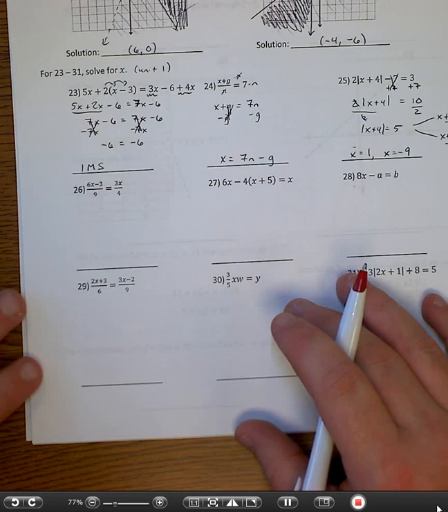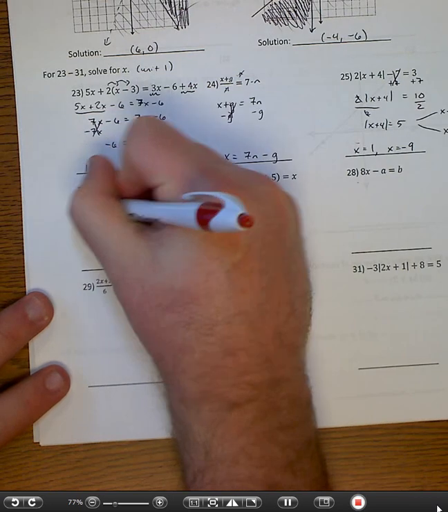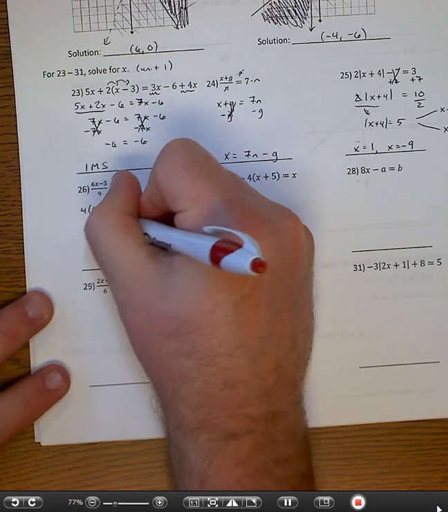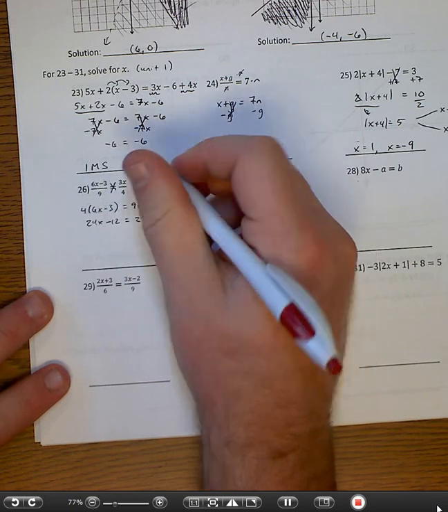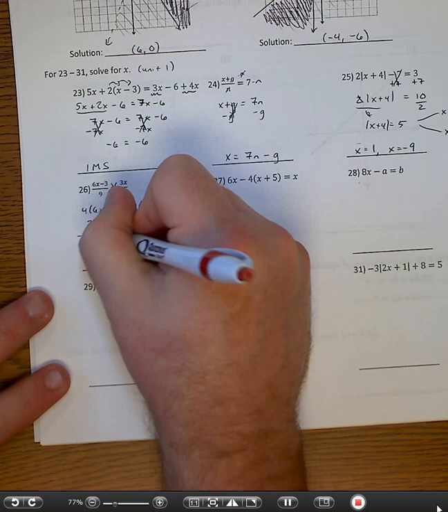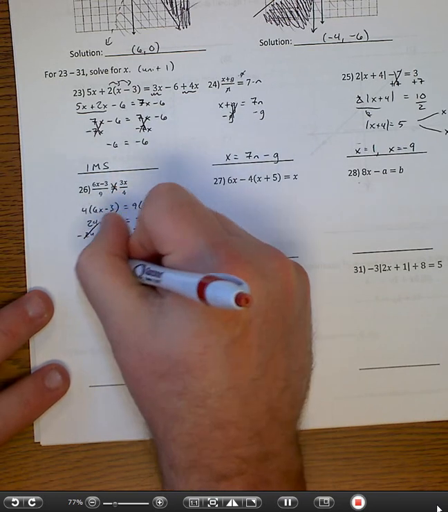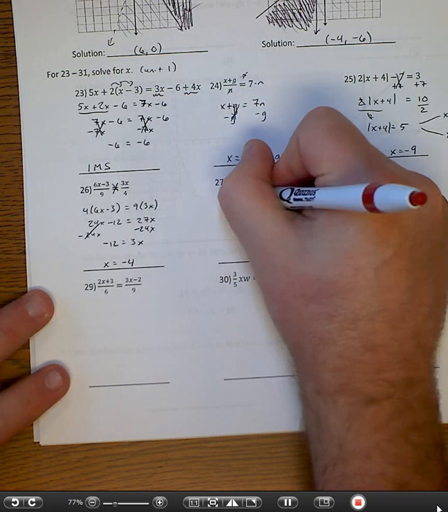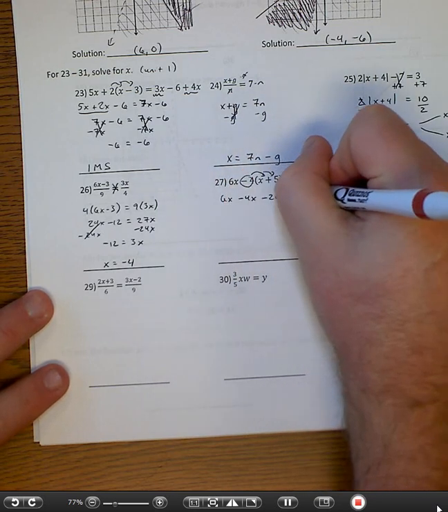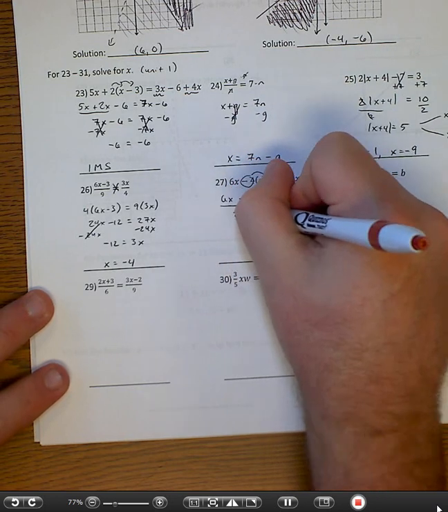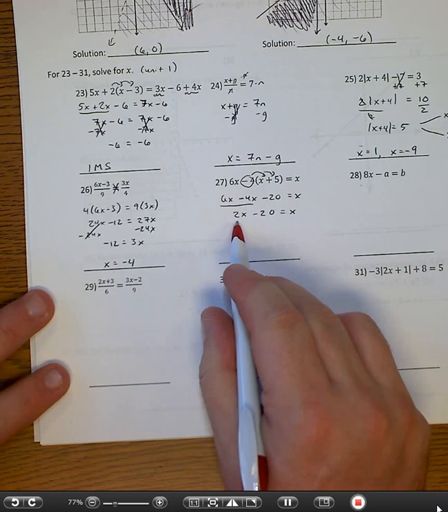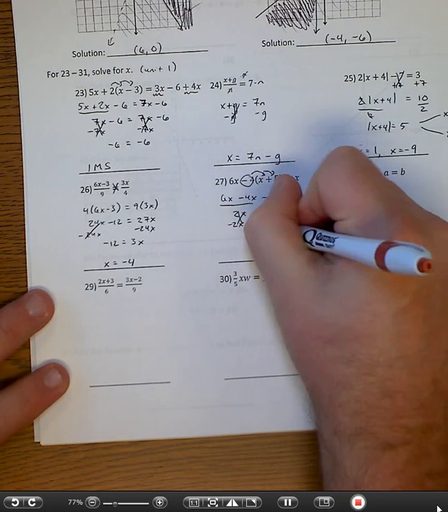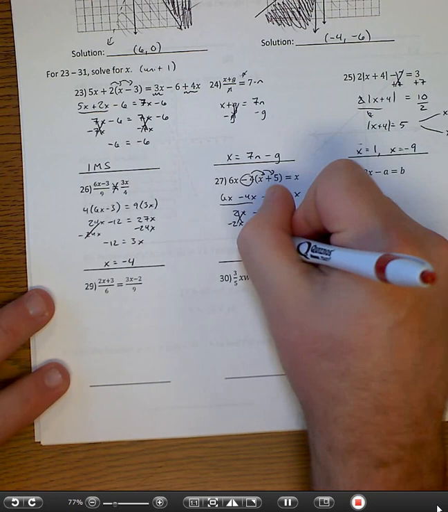Okay, next one. Cross multiply, I get 4 times 6x minus 3 equals 9 times 3x. Distribute the 4, I get 24x minus 12 equals 27x. I'm going to move the 24x to the other side. I get negative 12 equals 3x. Divide by 3, I get x equals negative 4. 27, I'm distributing a negative 4. 6x minus 4x minus 20 equals x. 6x minus 4x is 2x minus 20 equals x. You might think you want to bring x over here to keep it positive, but actually you have to get it away from the 20, so I'm going to subtract 2x. So negative 20 equals negative 1x. Divide by negative 1, I get x equals 20.